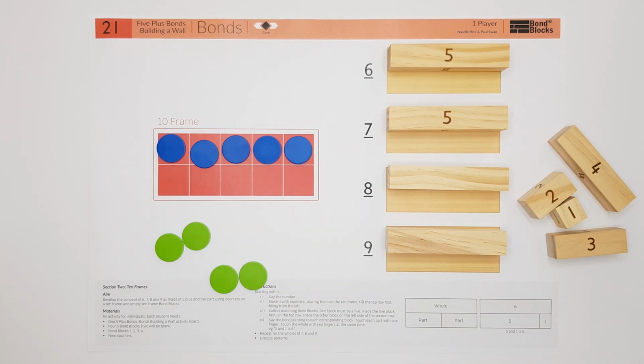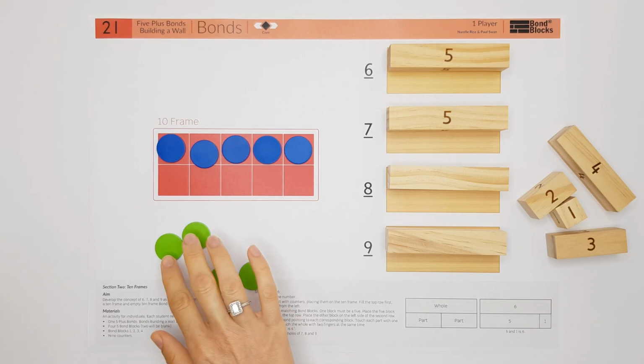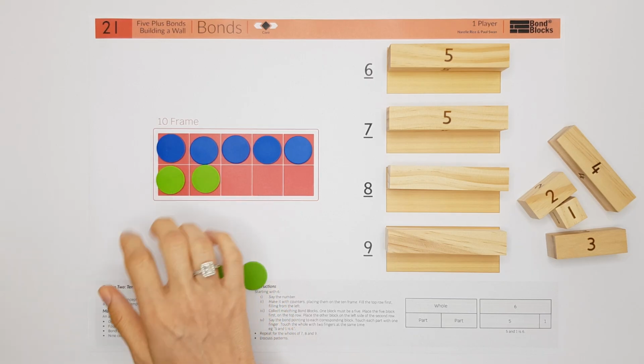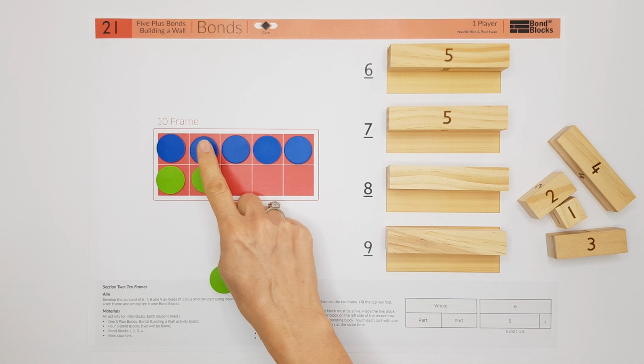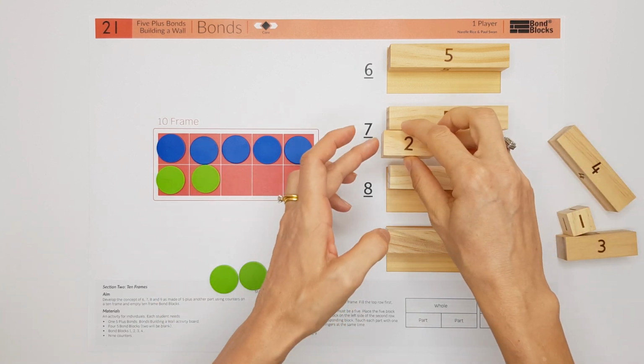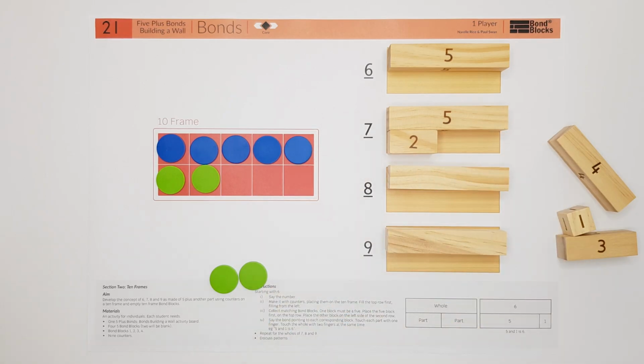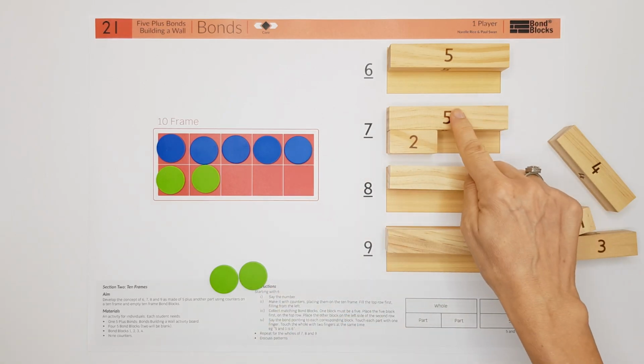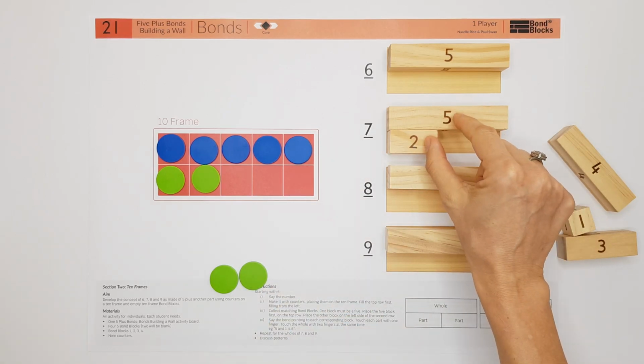Your teacher may call out 7. We first fill and then point, saying 5 and 2 is 7.